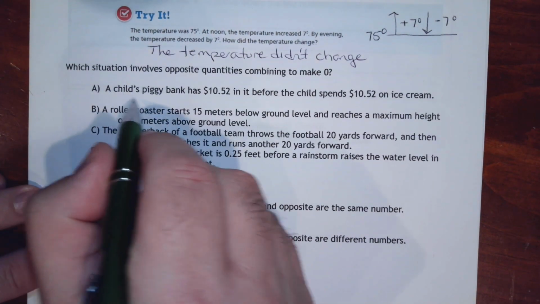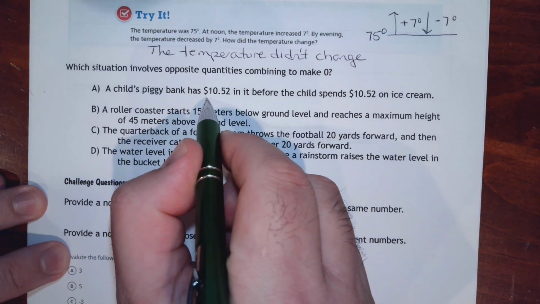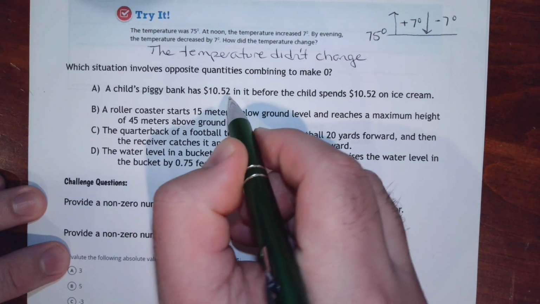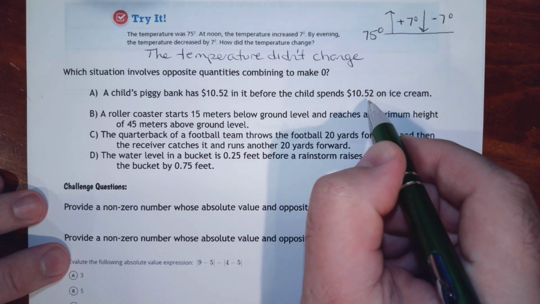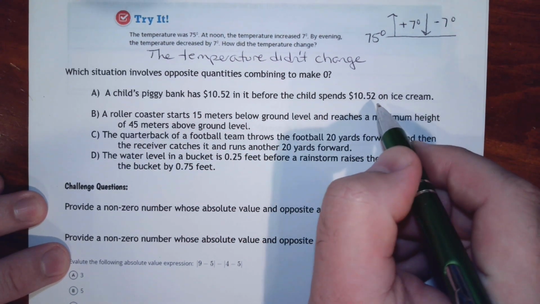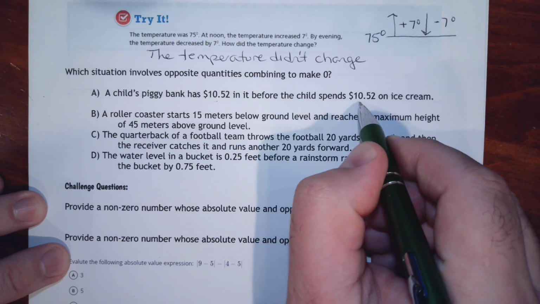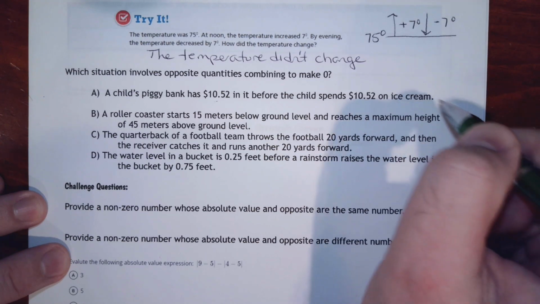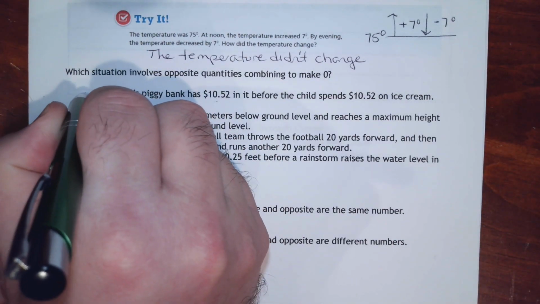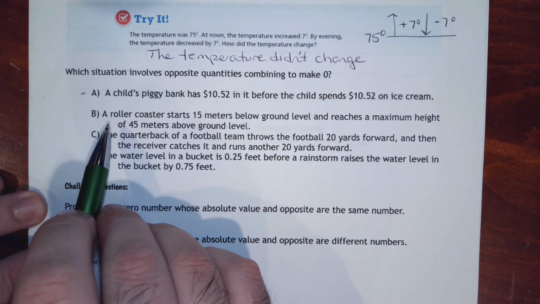So here, the child's piggy bank has $10.52, and then the child spends $10.52. So if they have $10.52 and then they spend it, that is going to make zero, so that could be a possibility. Let's check out these other choices.